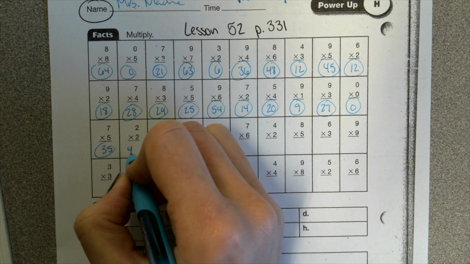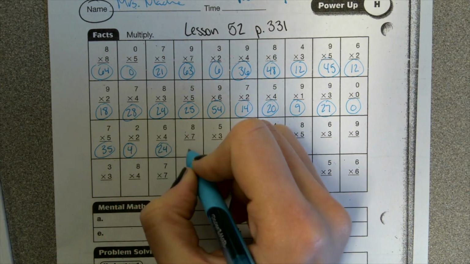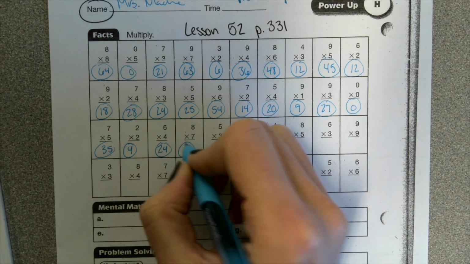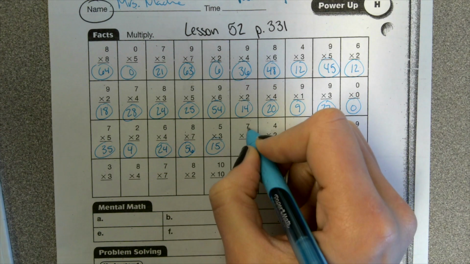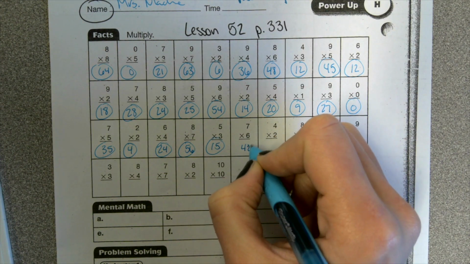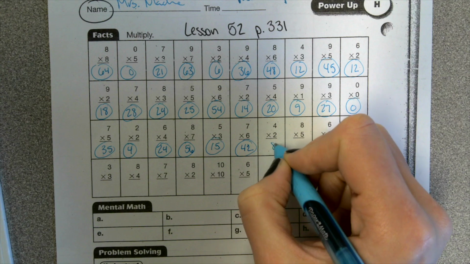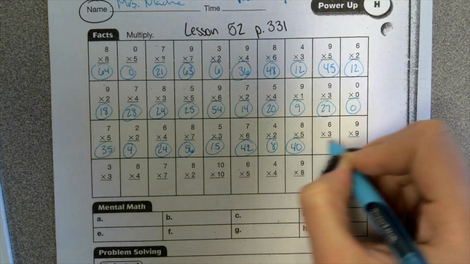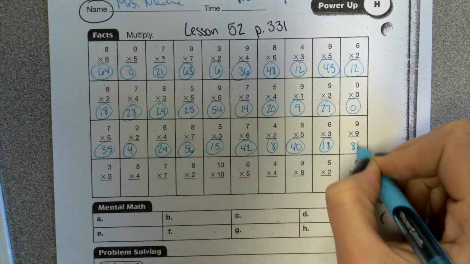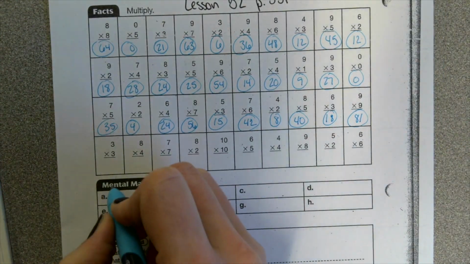2 times 2 is 4. 6 times 4 is 24. 8 times 7 is 56. 5 times 3 is 15. 7 times 6 is 42. 4 times 2 is 8. 8 times 5 is 40. 6 times 3 is 18. 9 times 9 is 81. 3 times 3 is 9.